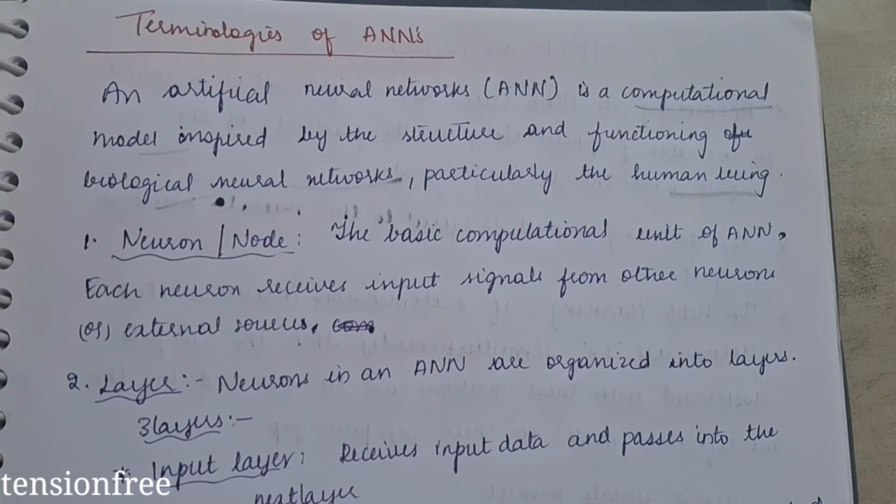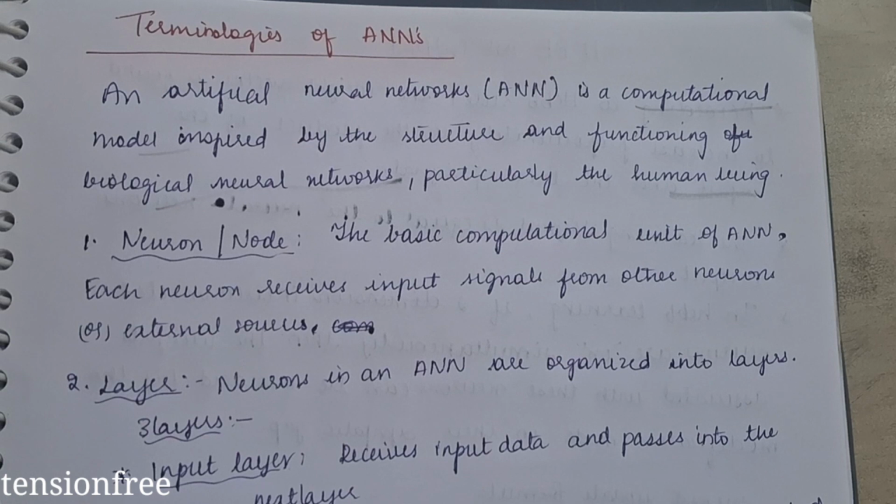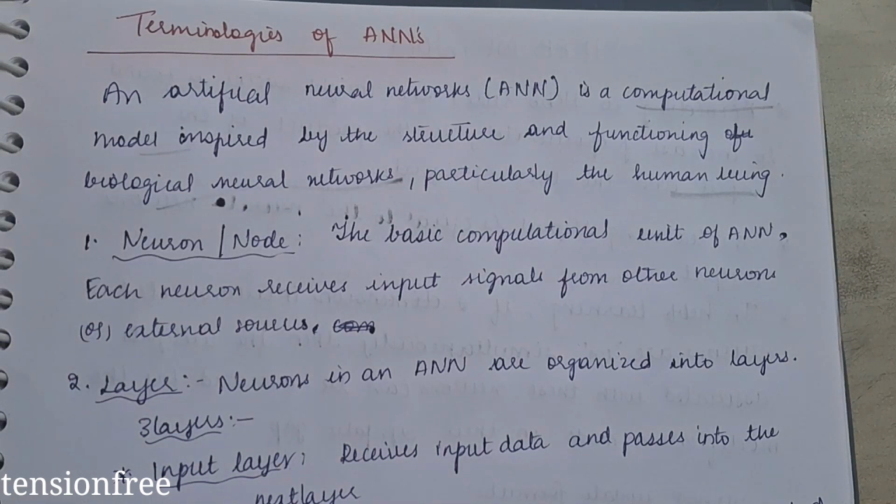In the previous video we went through the basic blocks of the neural network. Coming into this video, we will be discussing some terminologies of the artificial neural network. What is an artificial neural network?